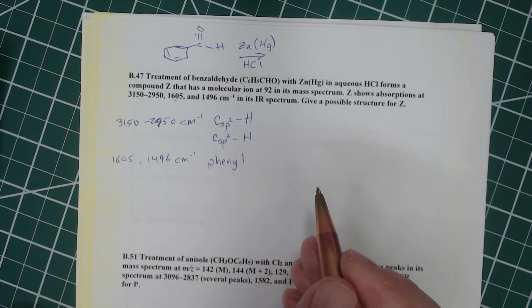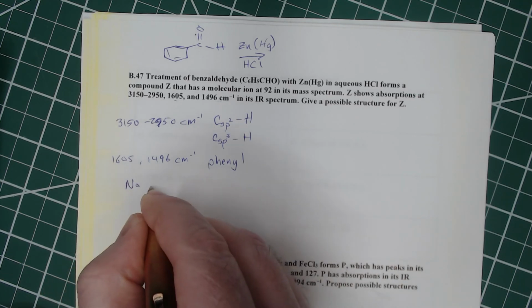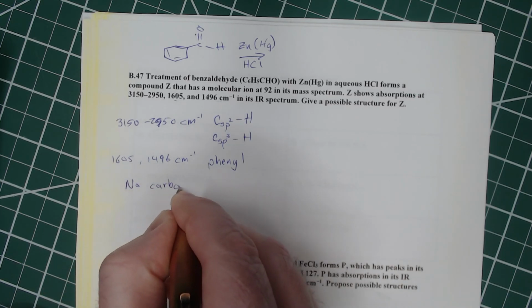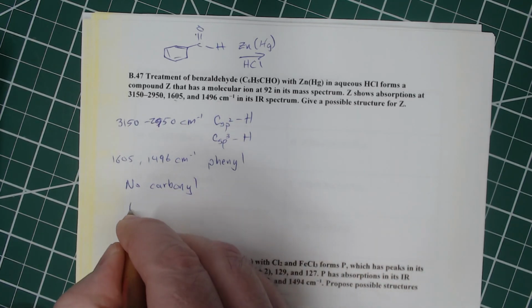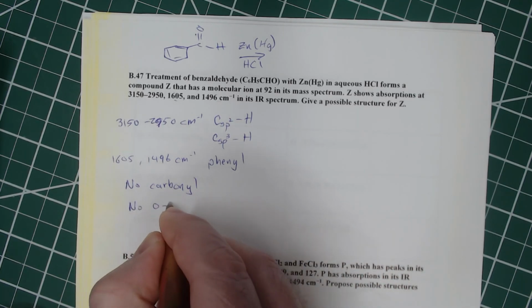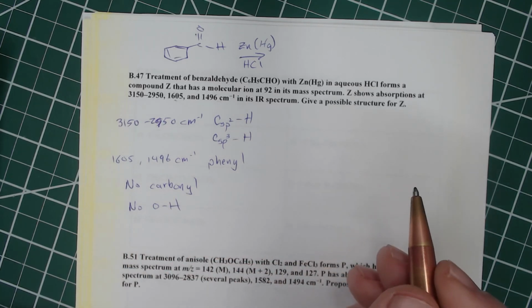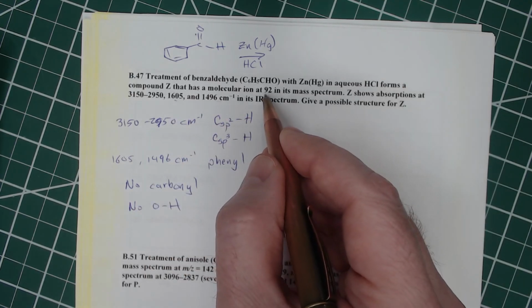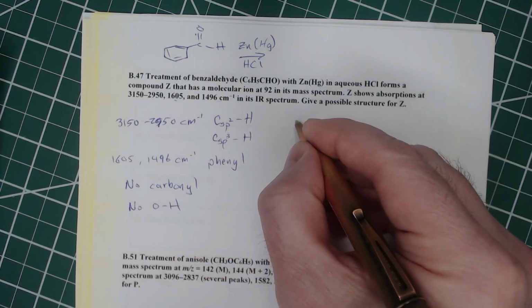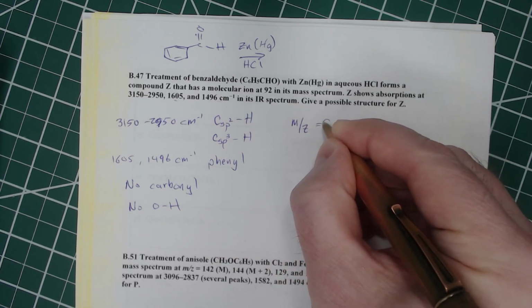So there's no carbonyl. And there's also no OH, so no alcohol present. All right. Our molecular ion is 92, so M over Z is equal to 92.